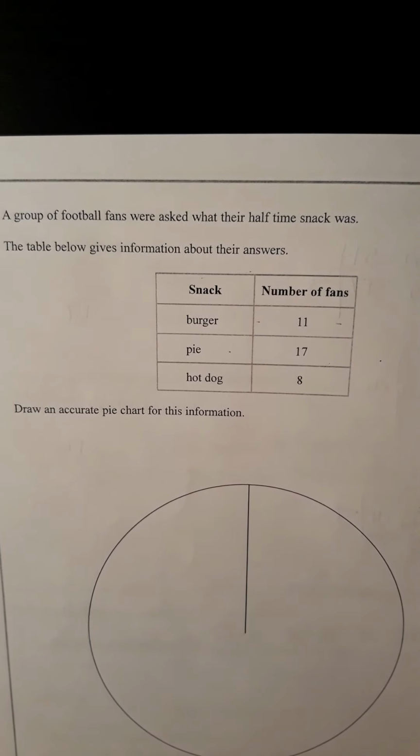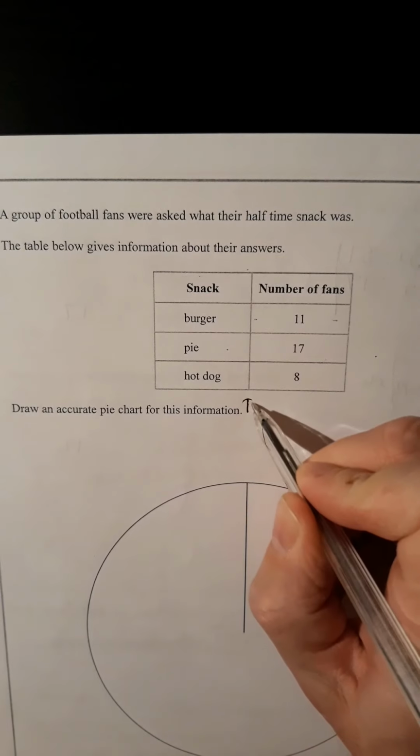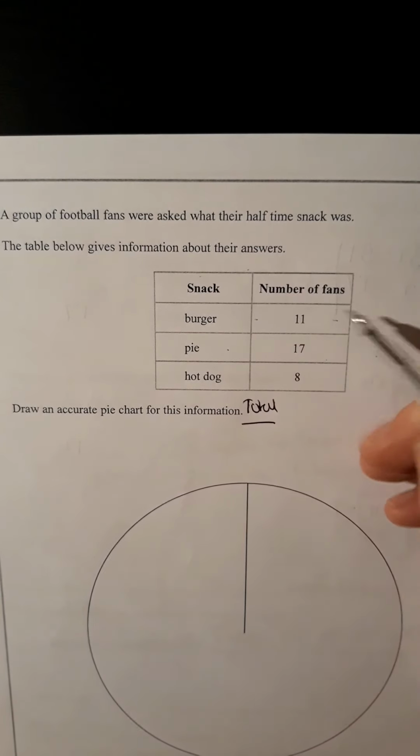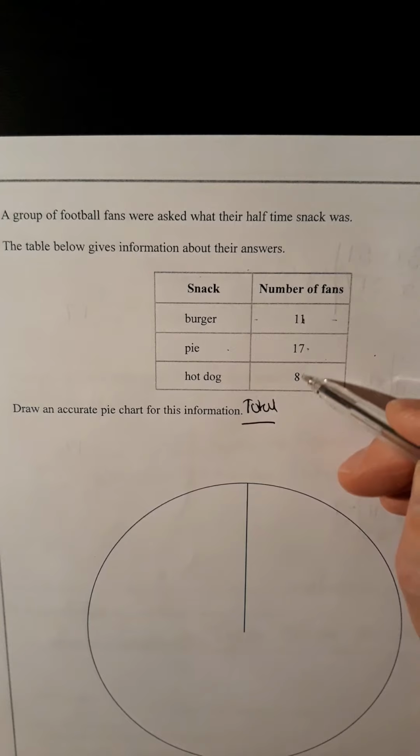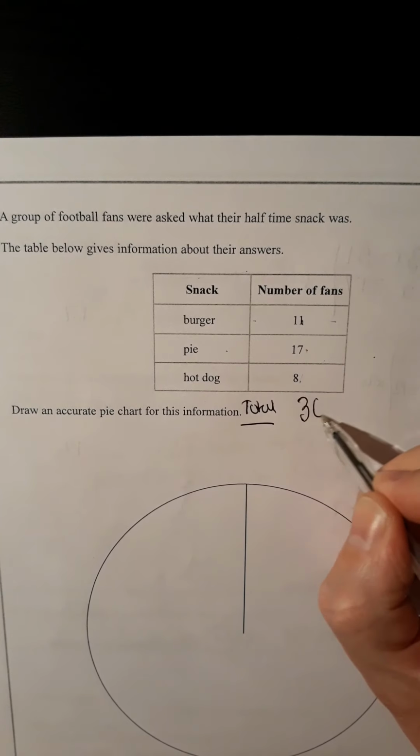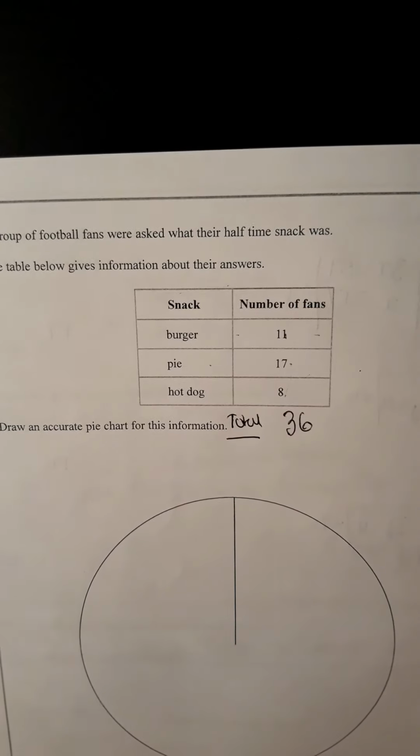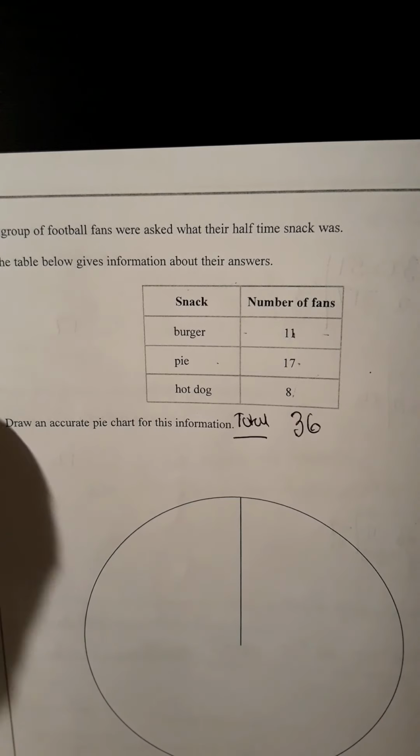Well, we've got a pie chart. We always need to know the total number of people we're going to be representing. So I'm going to work out the total number of people here. 11 plus 17 is 28, plus 8 gives me 36. Now that's very convenient for us. Okay, you could have done that in your calculator as well.